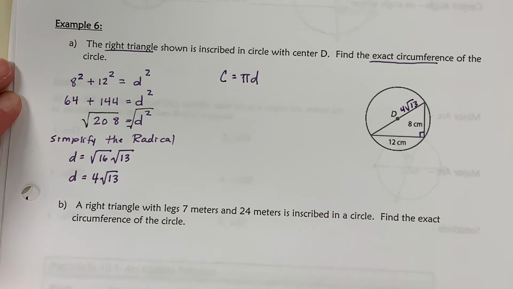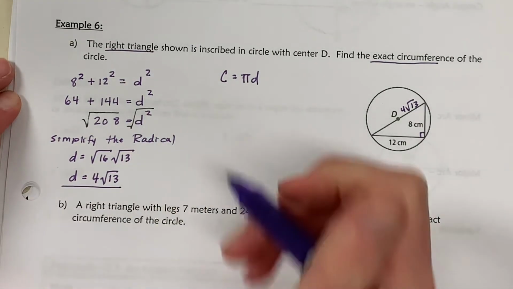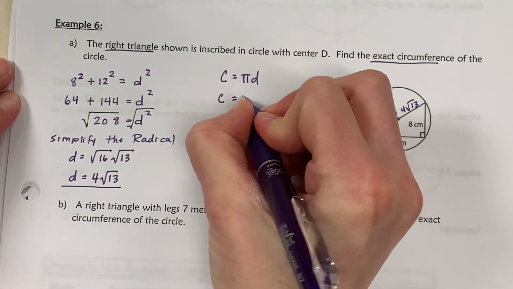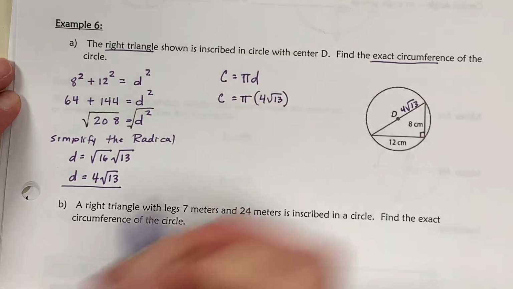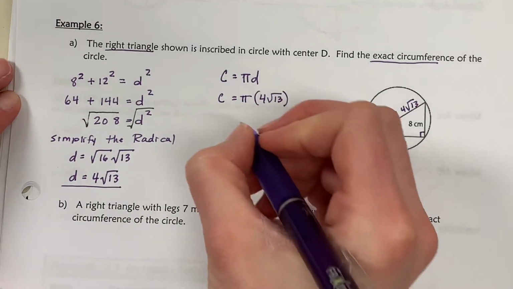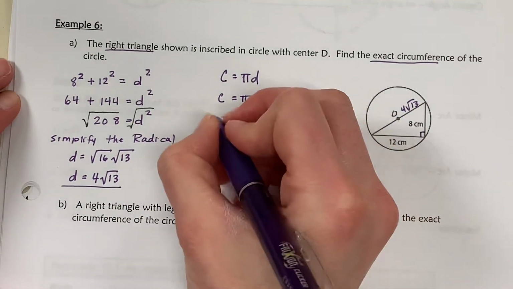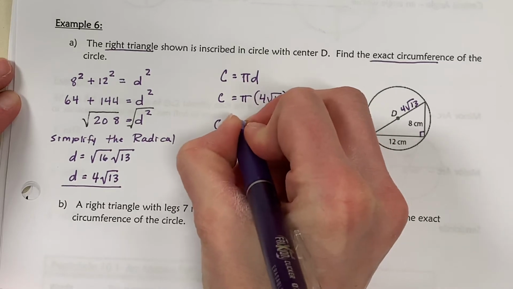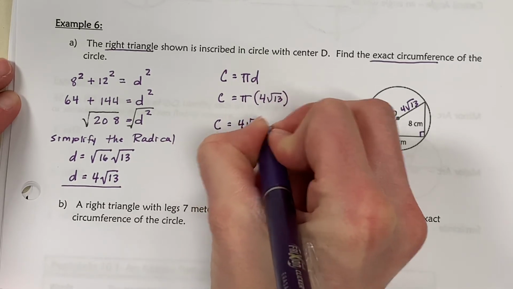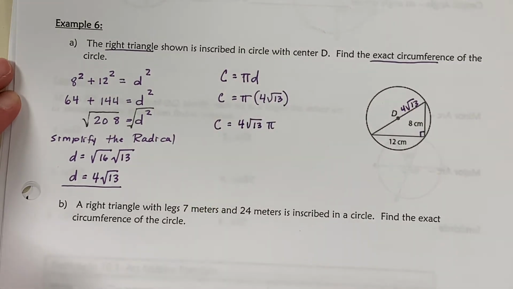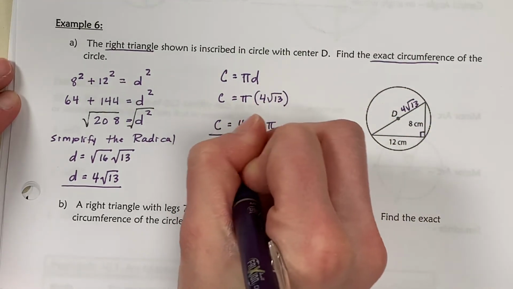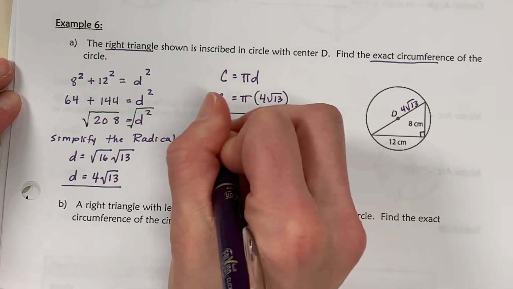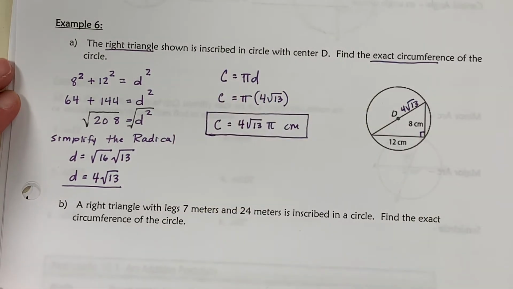So I can plug that in to find the circumference. Circumference equals pi times 4 radical 13. When we give an exact answer, we always put the number first that we calculated. So I would write this as 4 radical 13 pi, and these are in centimeters. This is an exact answer. If I wanted an approximate answer, I would plug it in and get a decimal.